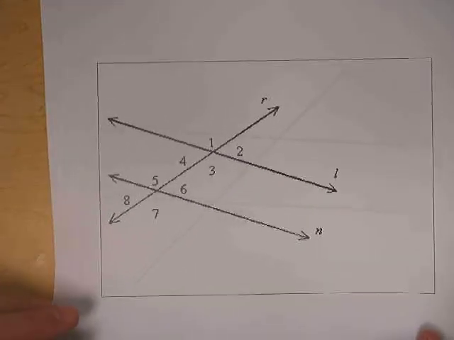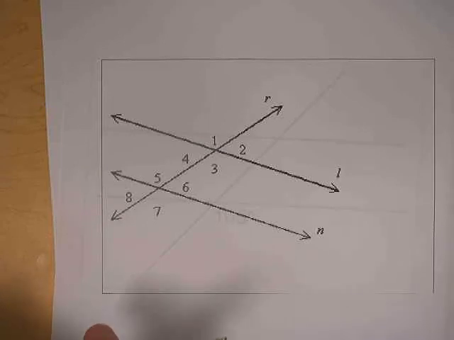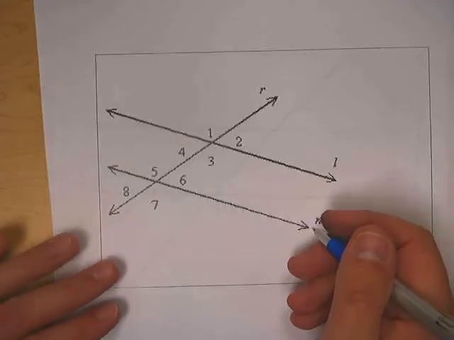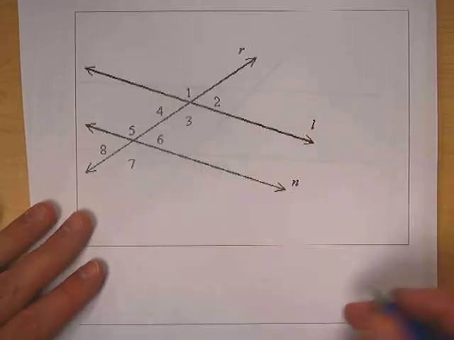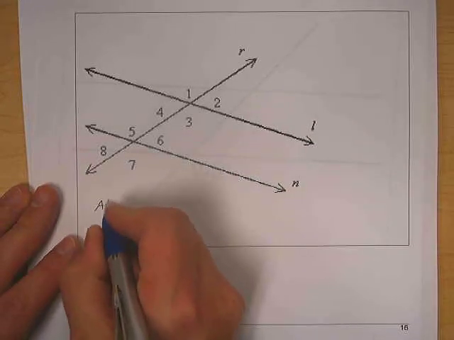Oh, this is a good one right here. You need to know your angles. Very, very, very important, your angle pairs. There will be quite a few questions on the exam about your angle pairs. So, again, let's just refresh the names of the different angle pairs.